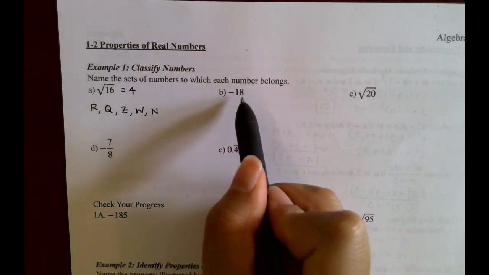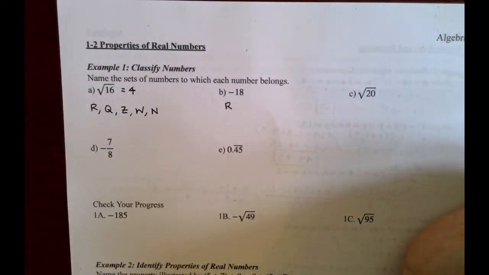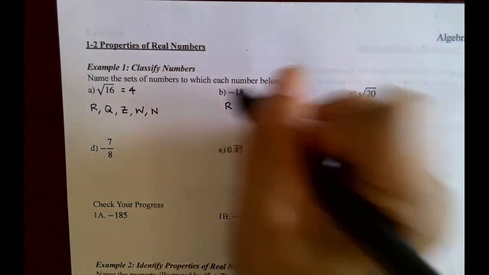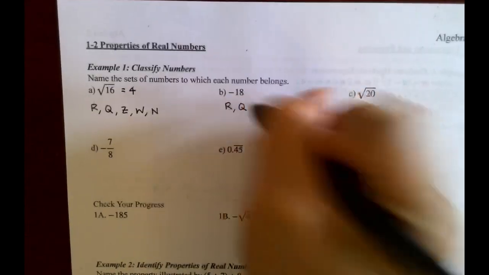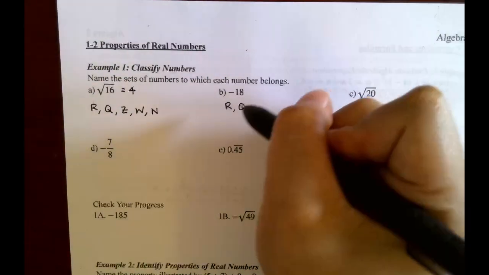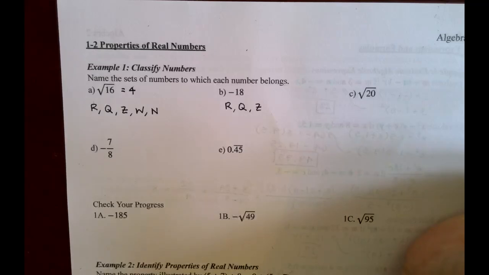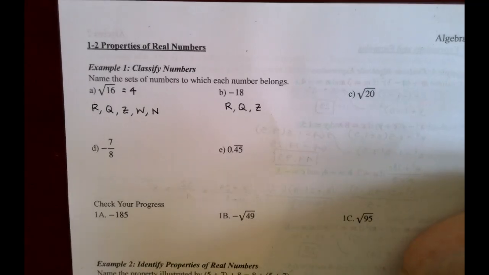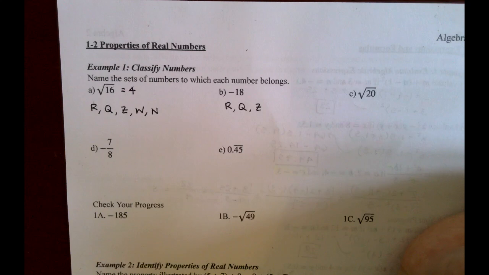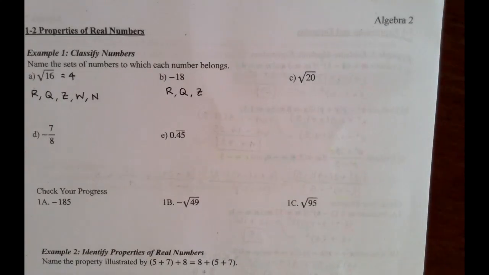Okay. So -18 also falls under our real numbers, right? It's part of our everyday usage. It is also considered a rational number. I can write it as a fraction, -18 over 1. It is also part of our integer family. However, it is not a whole number because it's negative, and it's not a natural number because it's negative as well. Okay. So the next one is square root of 20, right?